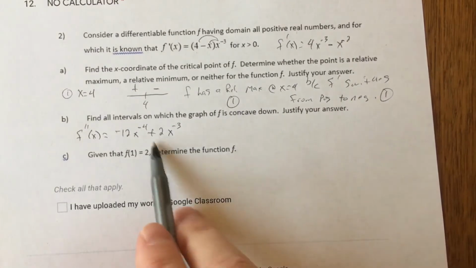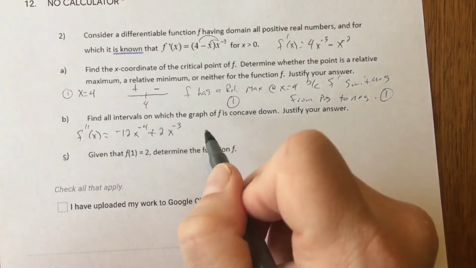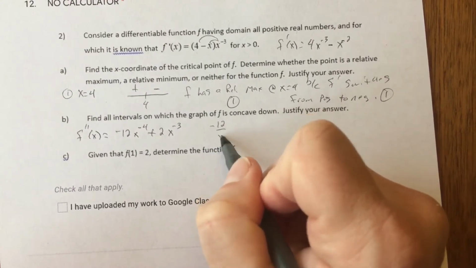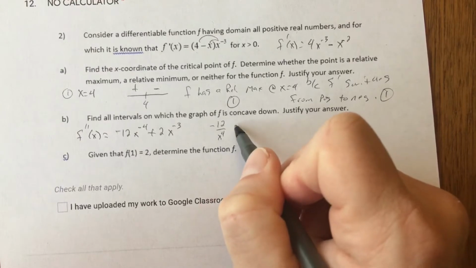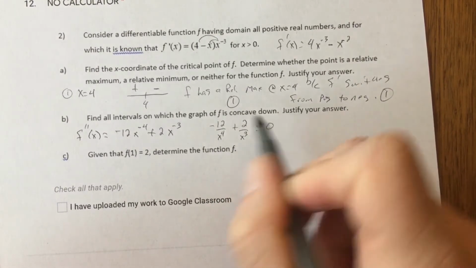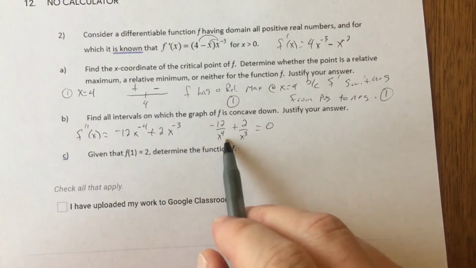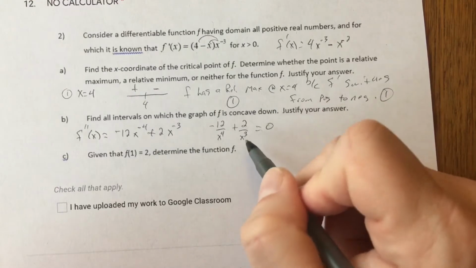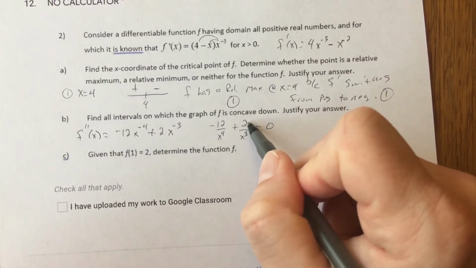Now, I want to know when that equals 0. So if I set it equal to 0, I'm going to rewrite it just to see if I can get an idea here. So I rewrote these negative exponents. Now I noticed that if I were to multiply here by x, that would go to x to the 4th, and that'd be 2x.